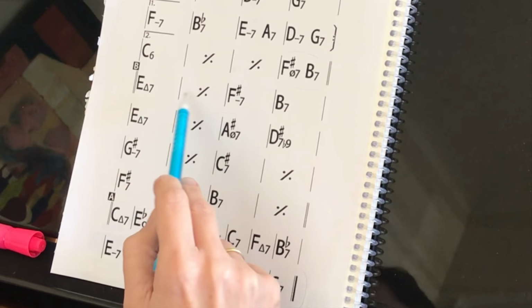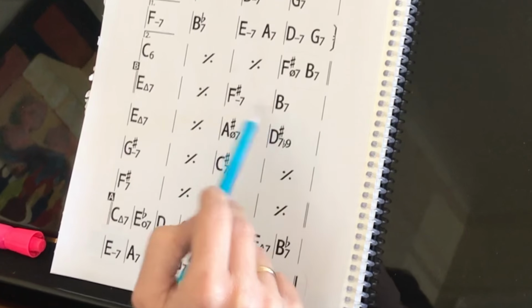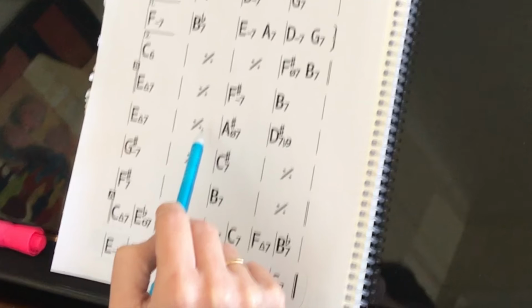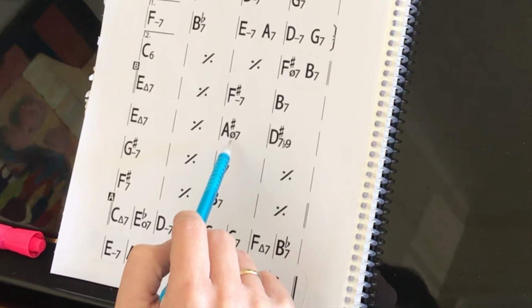I alone have heard this lovely strain. I alone, there's the D sharp, have heard this glad refrain.